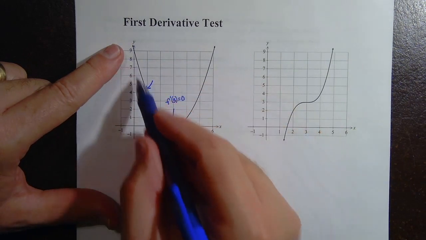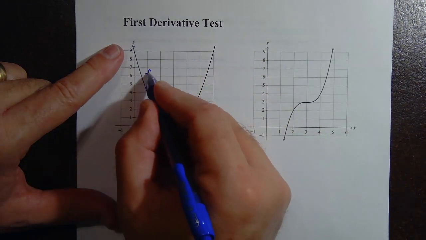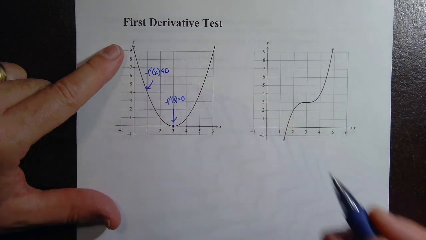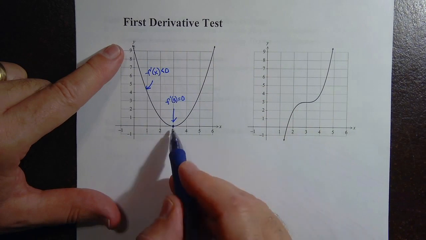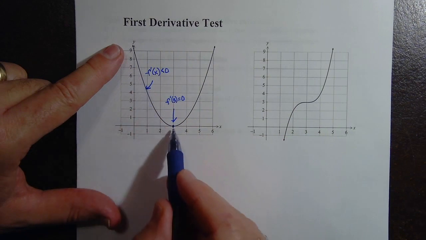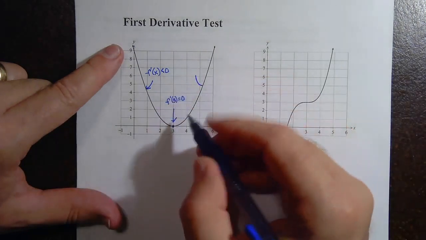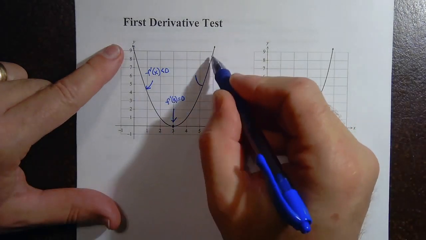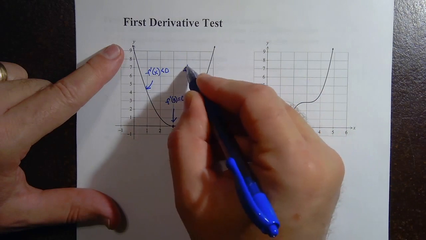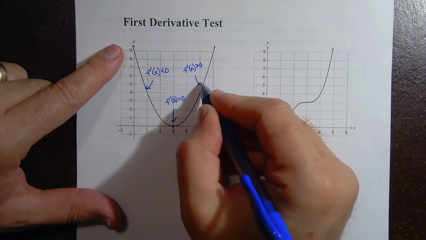Right here, all the tangent slopes would have to be negative. So that means f prime of x for all of these x values would have to be less than 0. The derivative would have to be negative. Now, the derivative is not negative at 3, but it is decreasing all the way until 3. And then all of these after 3, all the tangent slopes are positive. So that means f prime of x would have to be greater than 0 for this side.